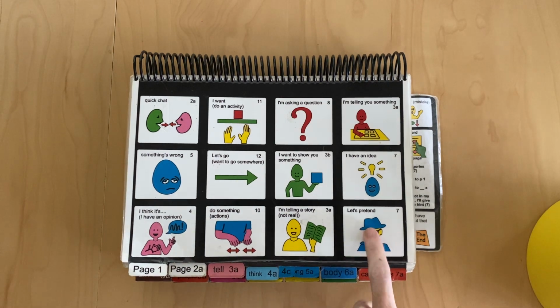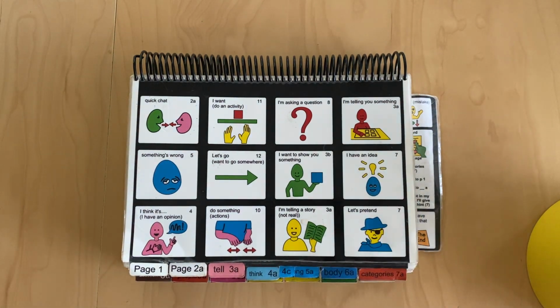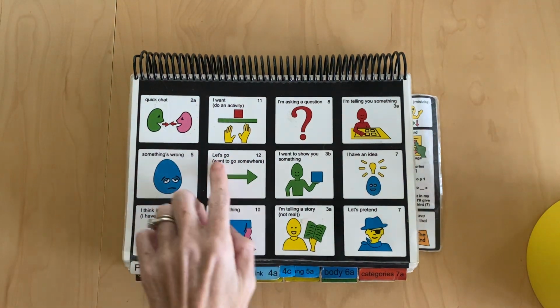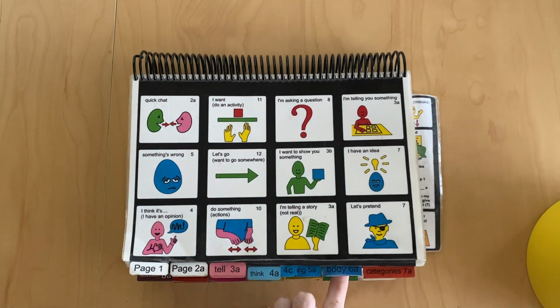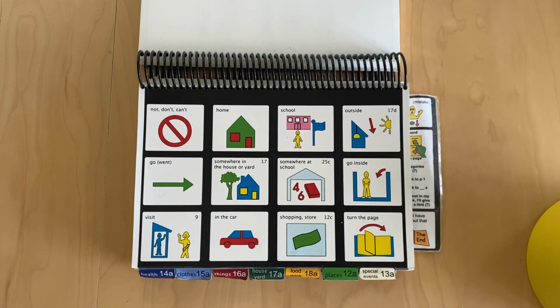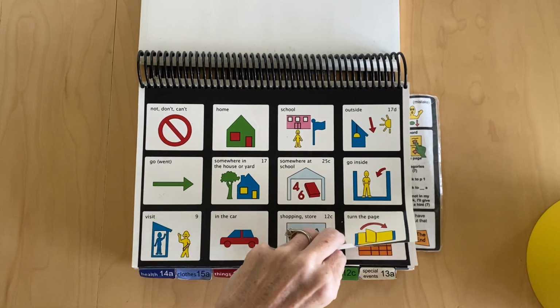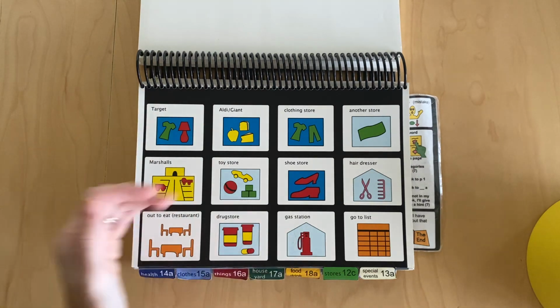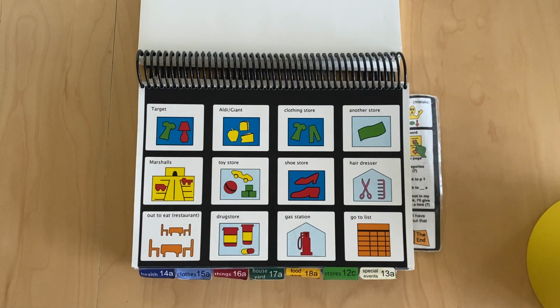All of these, let's pretend I have an idea, that takes you straight to categories as well. And then everything is numbered. So let's go, it's page 12, and you over time just memorize it. Everything's color coded so you know exactly where to go. Let's go gives us all of our options. My favorite one is shopping, of course, with Miss Angela, if you know her at all. And we've customized this a little bit. Target, Marshall's, out to eat.